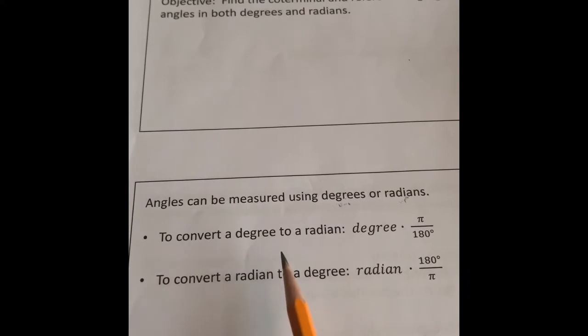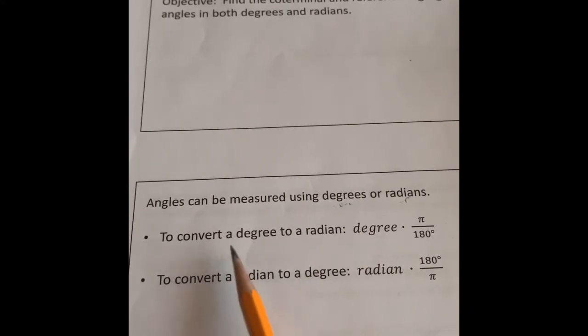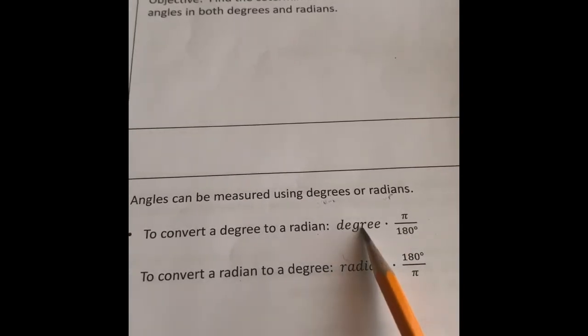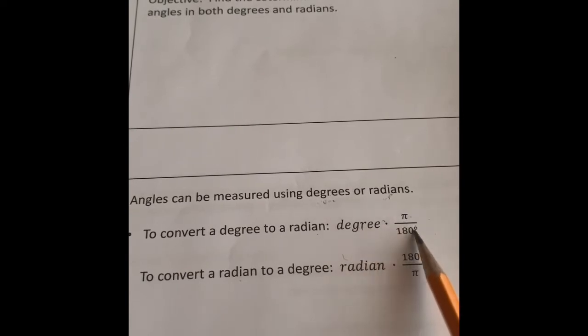So here are the two formulas that you will use to convert degrees to radians and to convert radians to degrees. So all you do is take your degree and you multiply it by pi over 180 degrees. You simplify that and you have your answer.